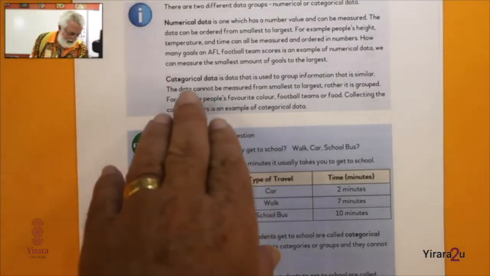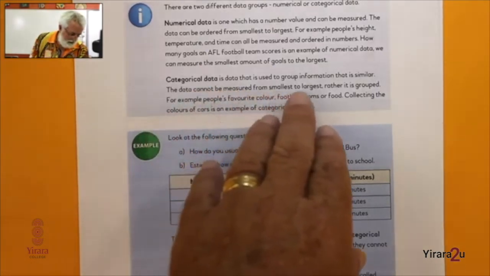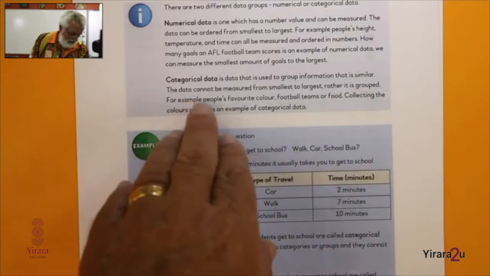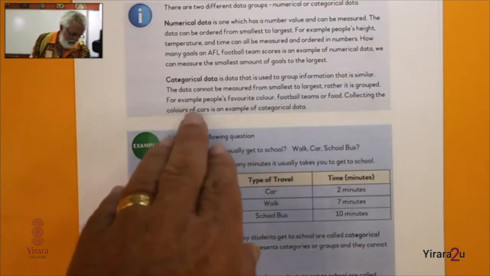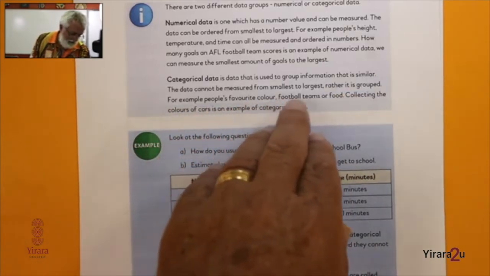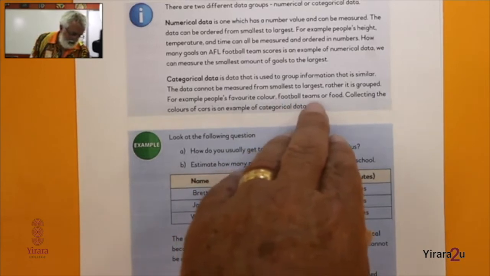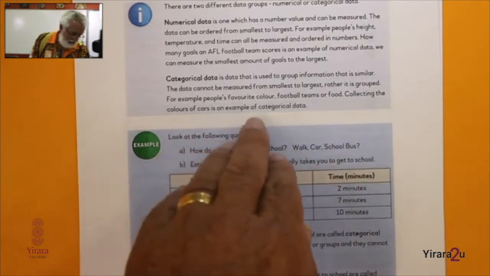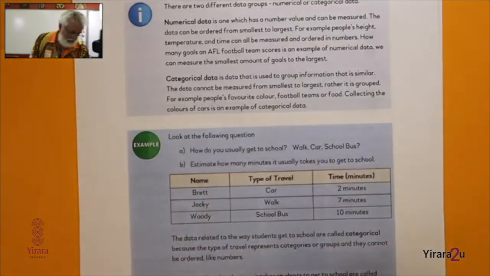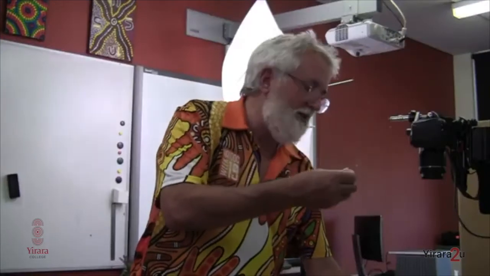So categorical data is data that is used to group information that is similar. The data cannot be measured from smallest to largest. Rather, it is grouped. For example, people's favourite colour. It might be their football teams or food. Collecting the colours of cars is an example of categorical data. So we could say that white cars are the most popular colour for a car, but I don't need to produce the figures for that.